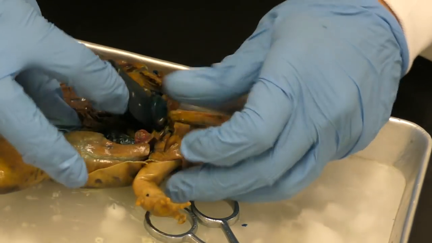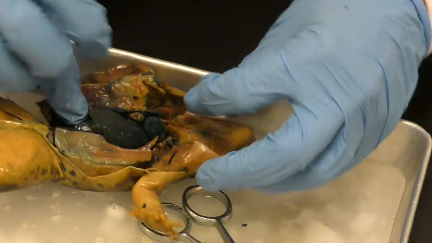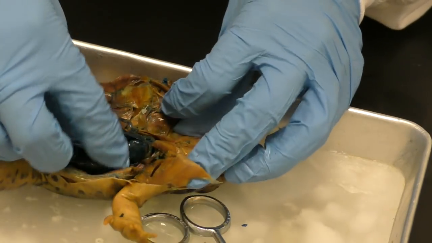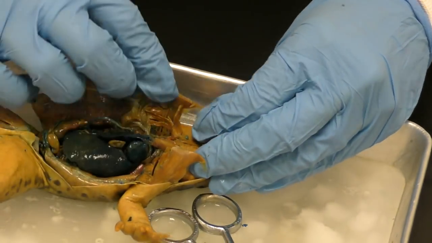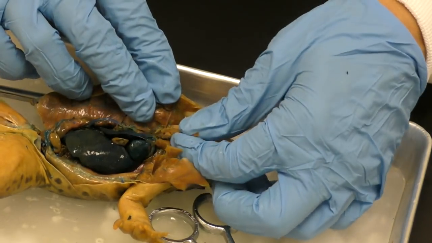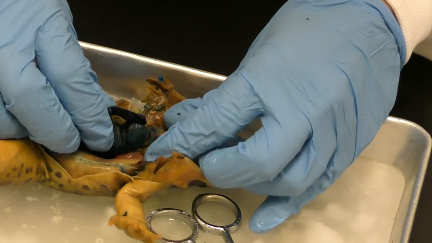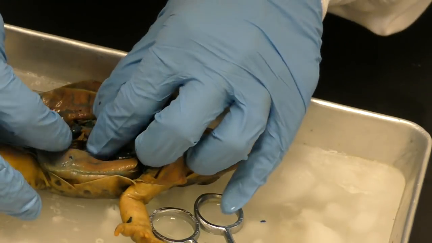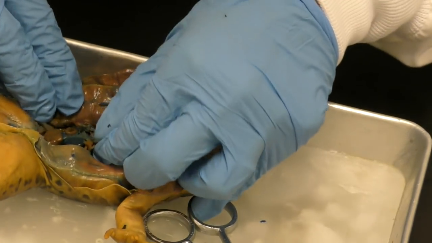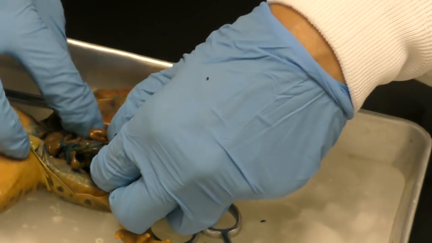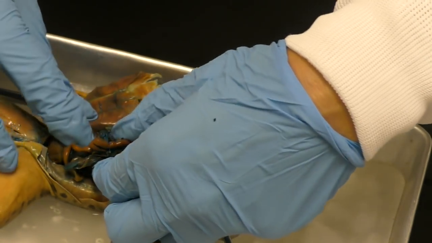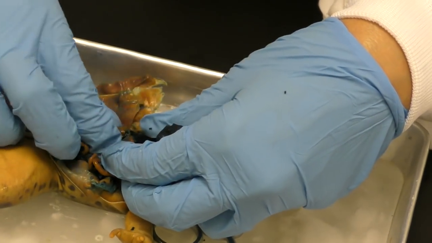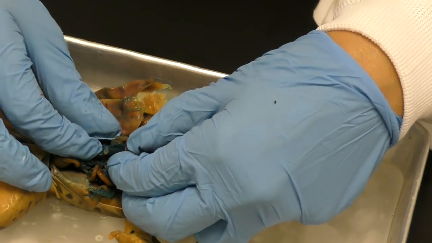And I don't see any fat bodies. So frogs typically have fat bodies to help them in the water to stay warm, and then to also aid in floating and sinking and being in the water. Let's see. And I'm thinking we have a boy because I don't see any eggs, except for that might be eggs.